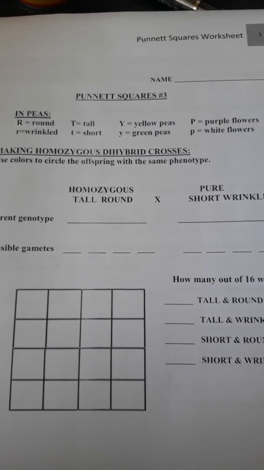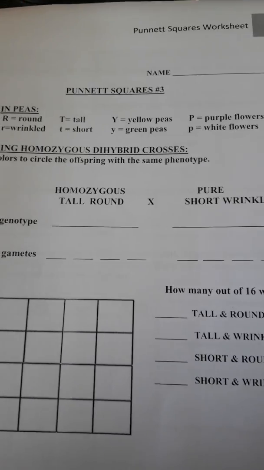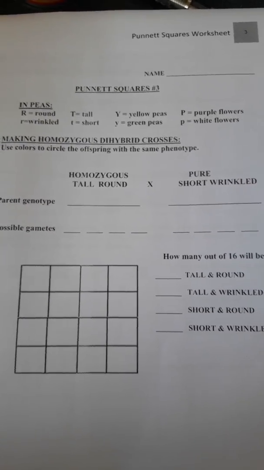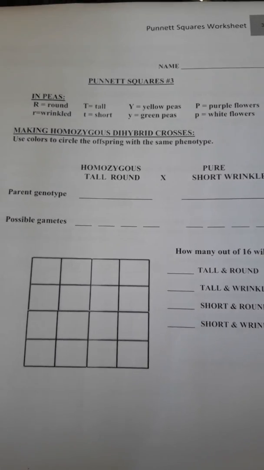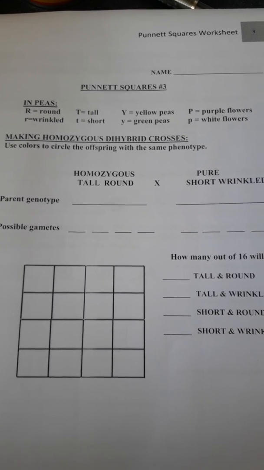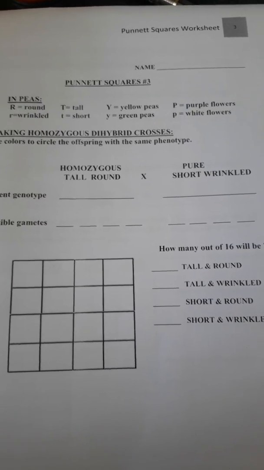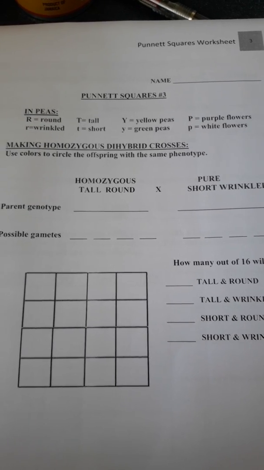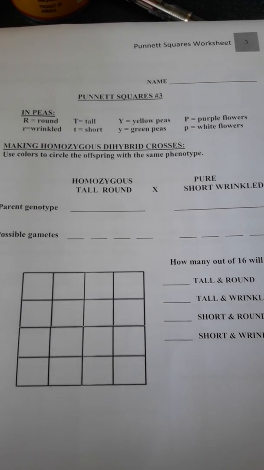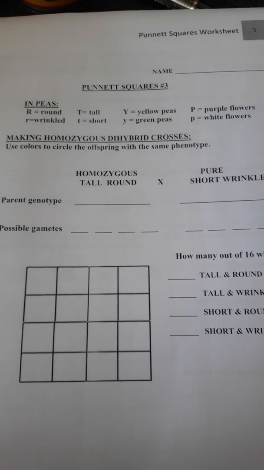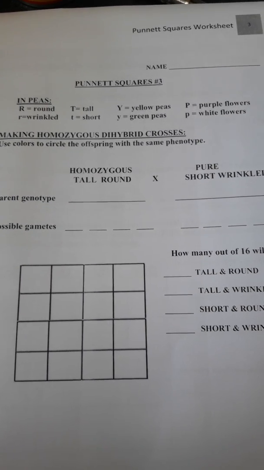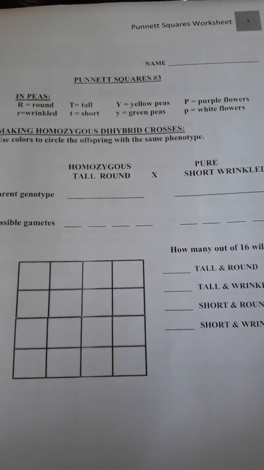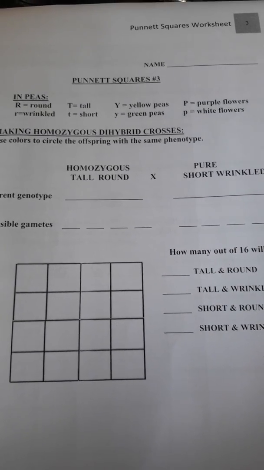Okay guys, this is a video to explain how the dihybrid cross is done. By now I would believe you have read the PowerPoint, so at least you have some information as it relates to the dihybrid cross. When we talk about dihybrid cross, we're talking about two different traits. Remember, with monohybrid we're only looking at one trait, but with dihybrid we're looking at two traits.